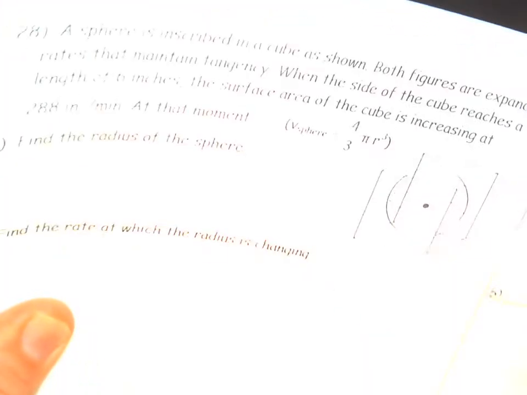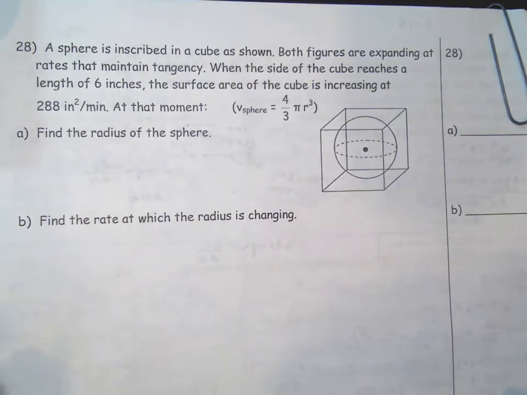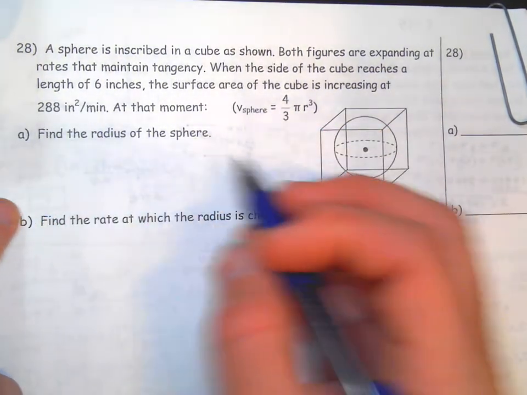A sphere is inscribed in a cube as shown. Both figures are expanding at rates that maintain tangency. When the side of the cube reaches a length of 6 inches, the surface area of the cube is increasing at 288 square inches per minute. Part A: find the radius of the sphere.